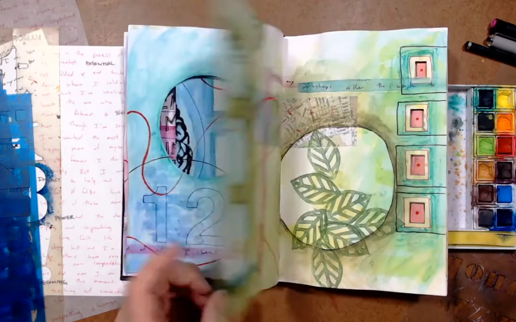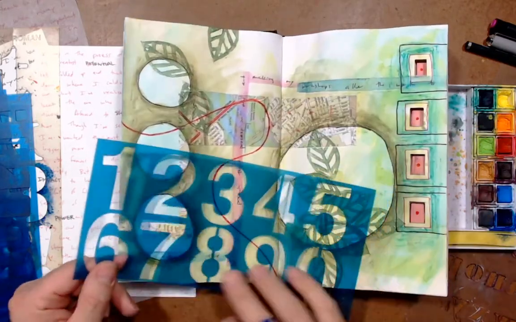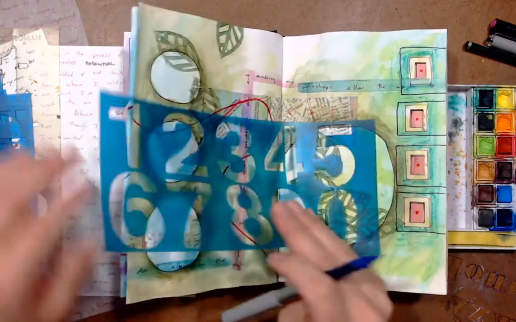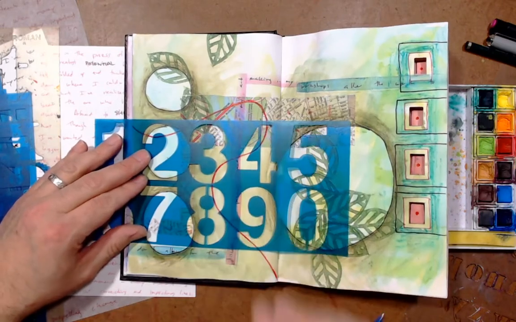Okay, and then if I wanted to, so 1, 2, 3, 4, 5, 6. Remember, with this journal, I've been really thinking about how things wrap around. So I could pick up with the 7, 8, 9, and 0 over here.